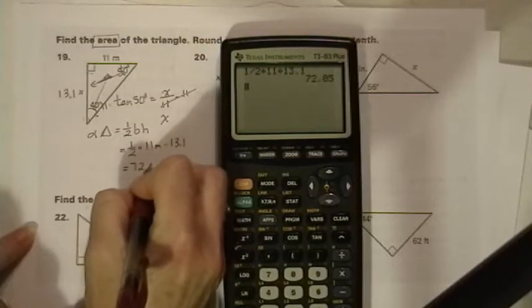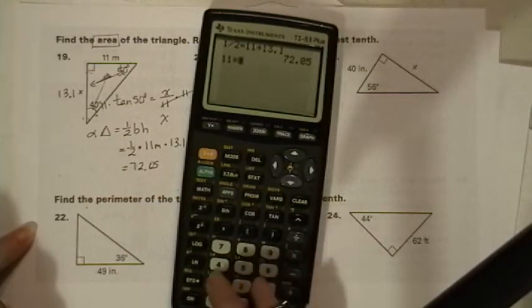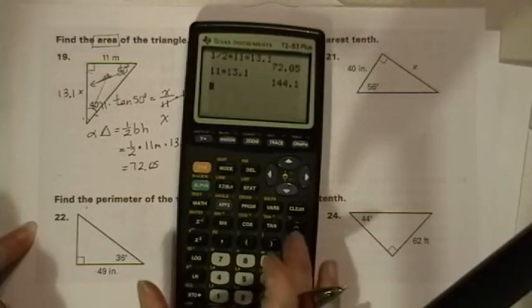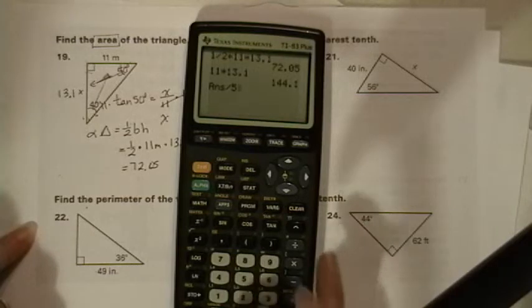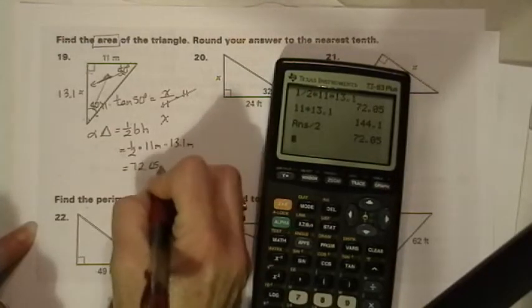Another way to key it in would be 11 times 13.1 equals, and then divide by 2. You can do it at home too. Okay, and this is meters squared.